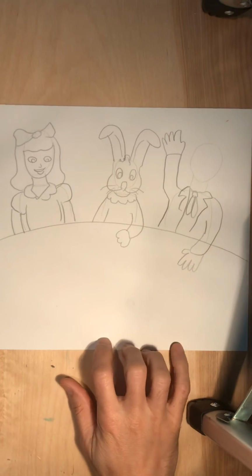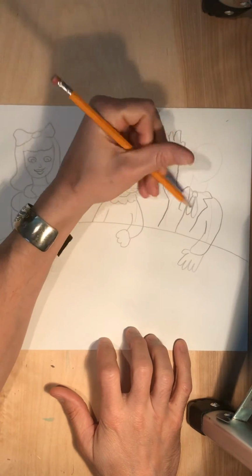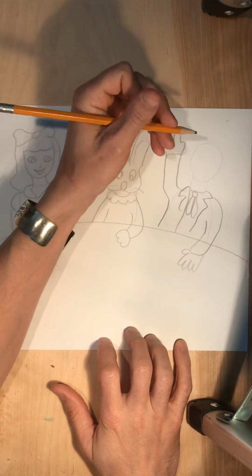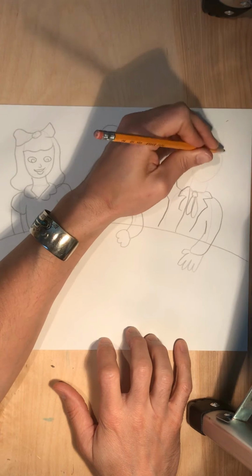So I'm working on my characters still. This one I saved to work on with you because I want to talk about, like, this is going to be the Mad Hatter. So I'm going to put a hat on his head. Fortunately, you guys know how to draw cylinders and things, so that would really help with his hat.